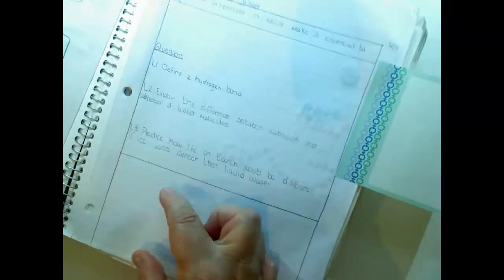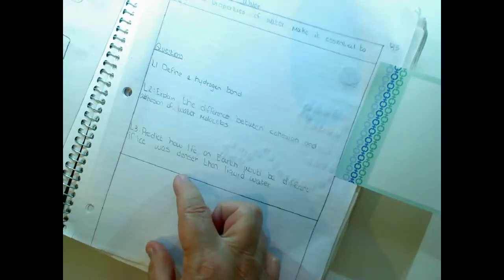And the nice thing about videos is you can pause it and re-watch it. So this person would probably write all of the properties of water that they learned about in the video. The teacher is also asking them to give definitions and explain and predict. So those are other things that your teacher might ask you to do in your Cornell notes. And then at the bottom is where you can summarize.